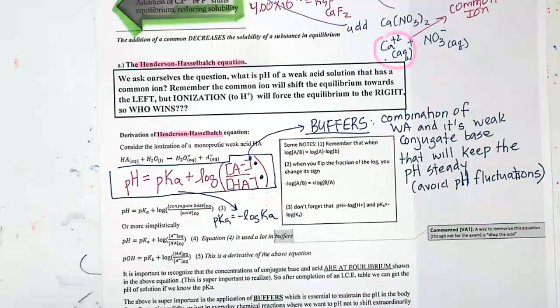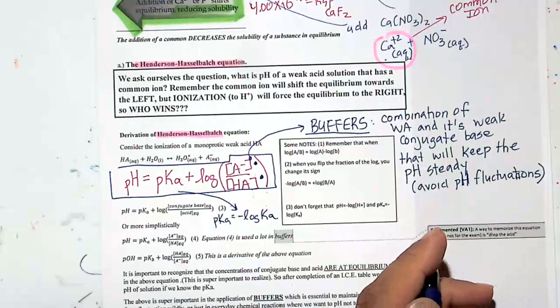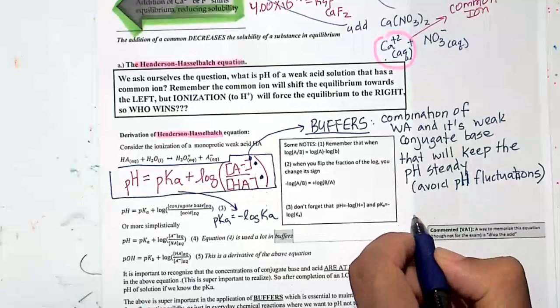So how many of you are biology majors again? There's a lot of bio majors. So you may have heard of buffers. Have you heard of buffers? Okay. So a buffer keeps the pH steady.